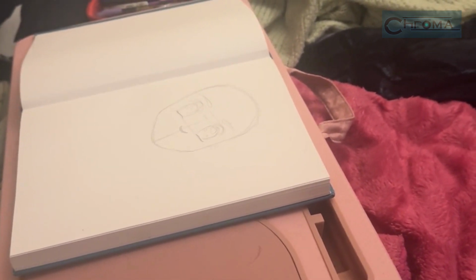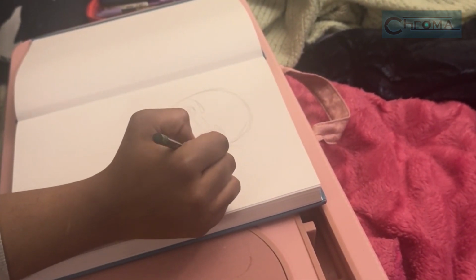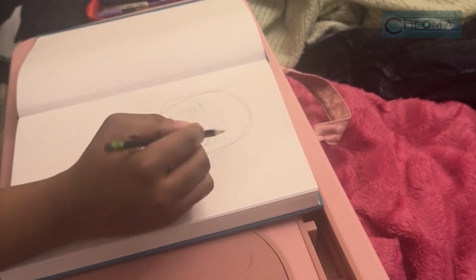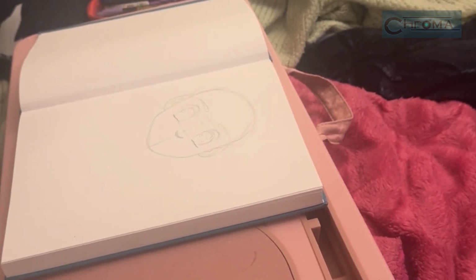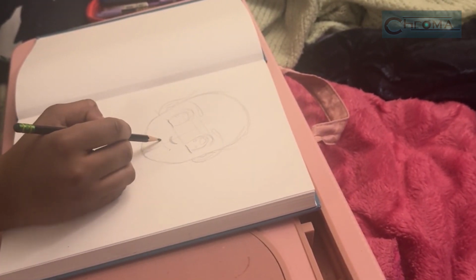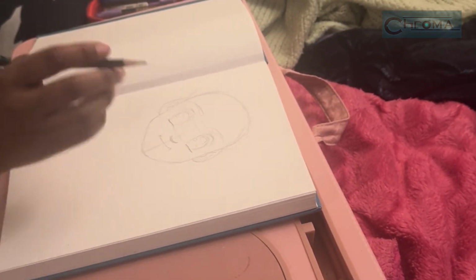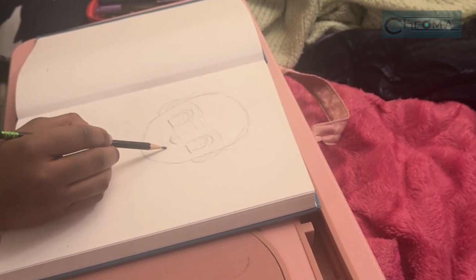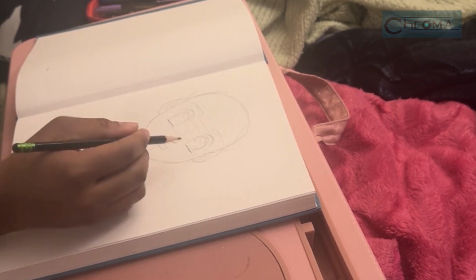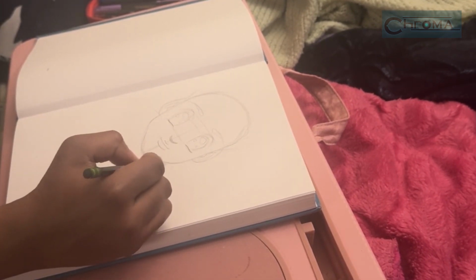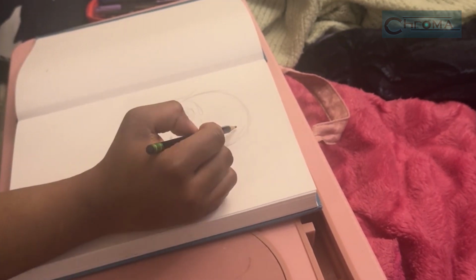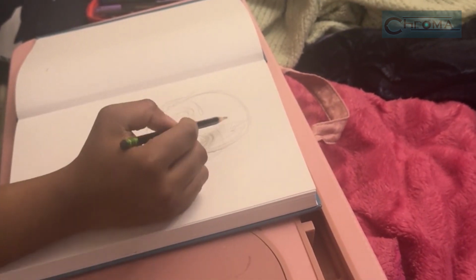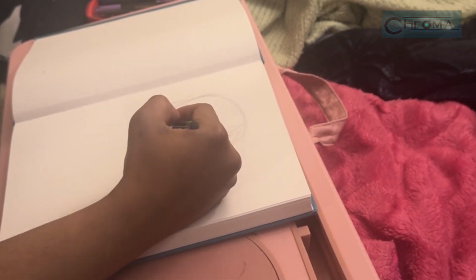A splash page is usually a page in a comic book that either separates the main chapters or it separates... How can I describe this? Oh my god, I'm so bad at this. It can show off a main event of an action scene or add emphasis to a scene.